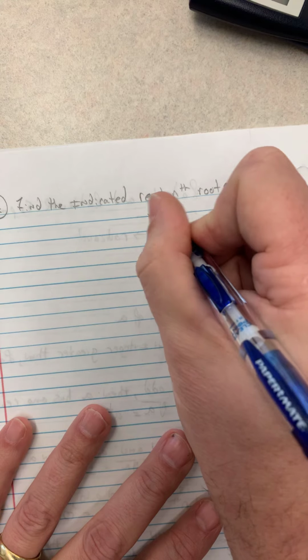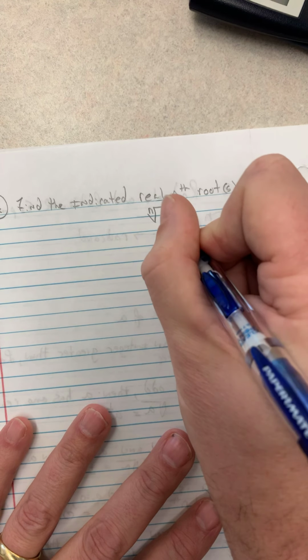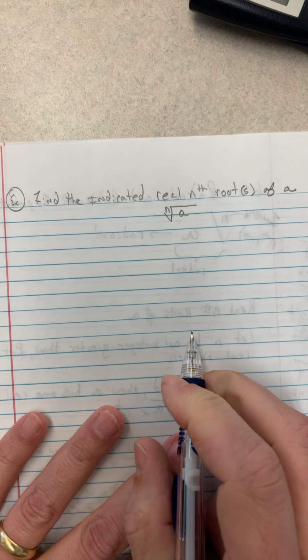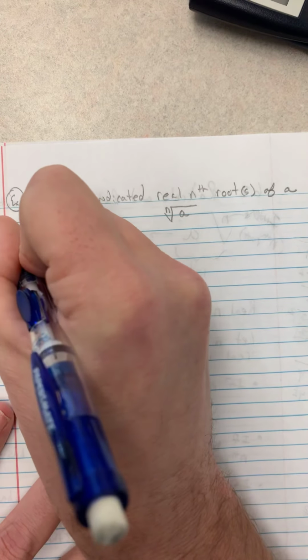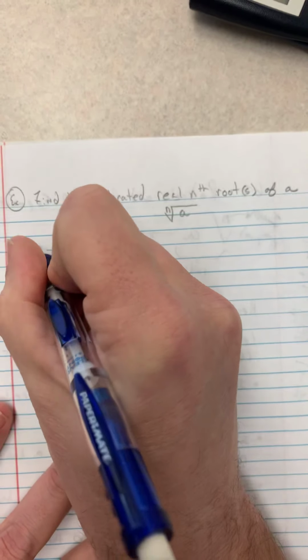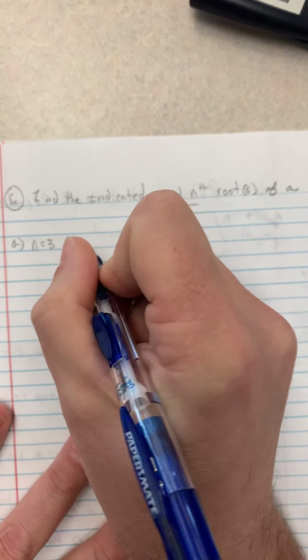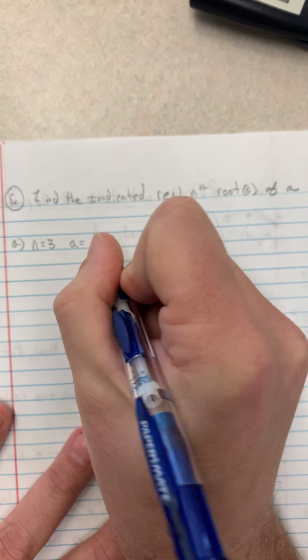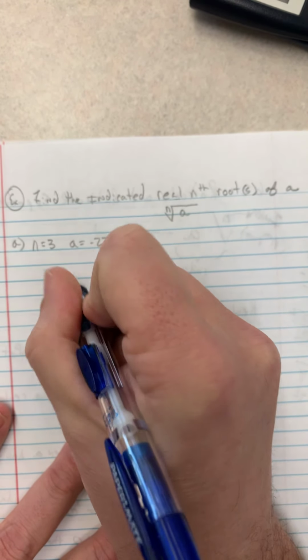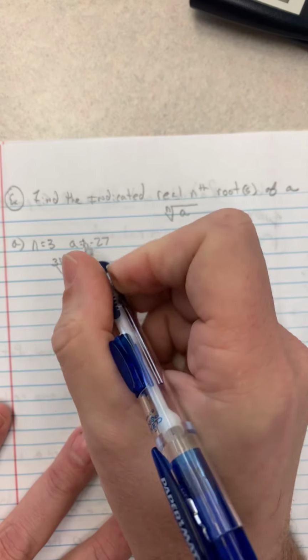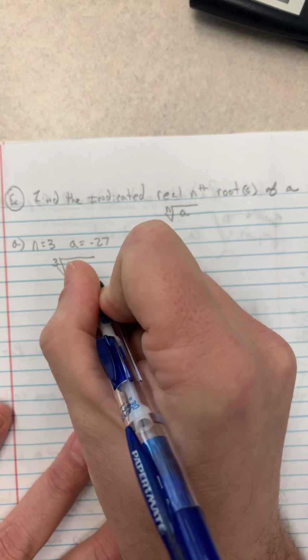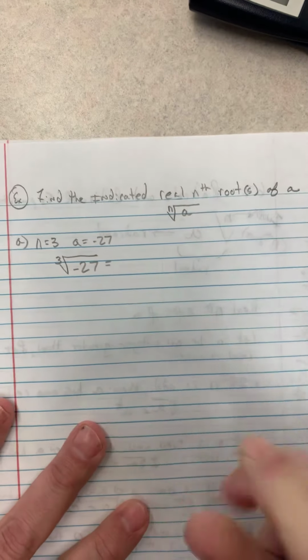And we are going to use this right here, the nth root of a. And I'm going to say on this one, n is equal to 3, and a is equal to -27. So what I have is the third root, or the cubed root, of -27.